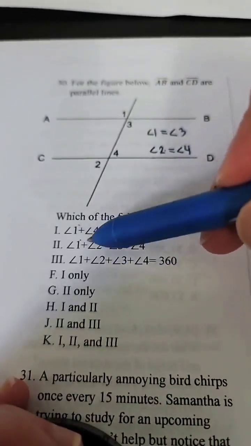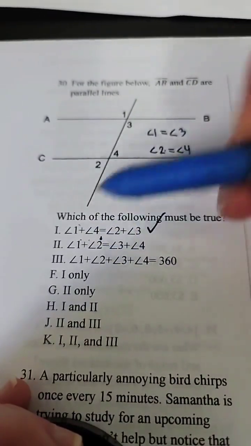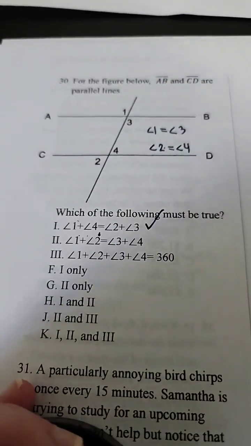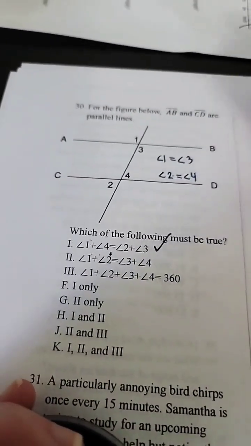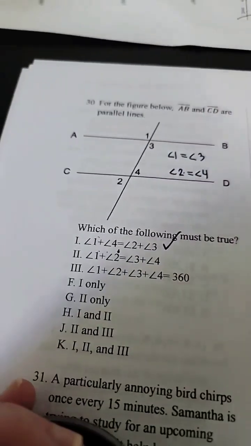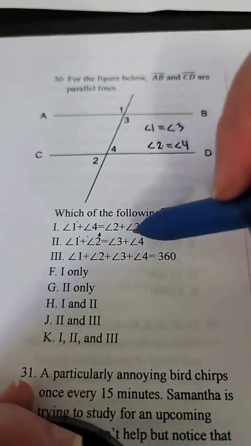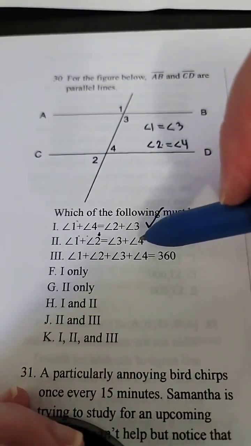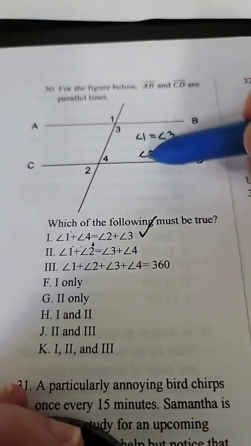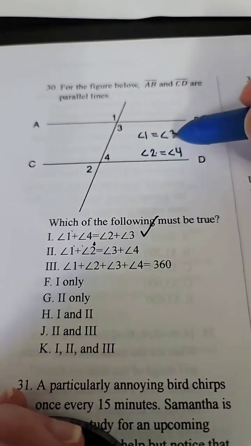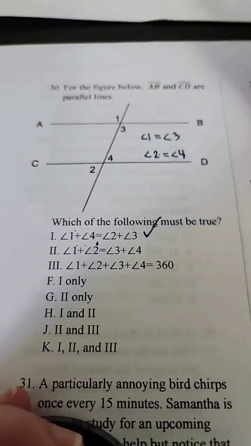And then angle 1 plus angle 2, and you could skip it on the test. You would just mark it on your bubble sheet and then go back to it, for the person that asked about skipping it. So then angle 1 plus angle 2 is equal to angle 3 plus angle 4. So angle 1 plus angle 2, we would add those. Is that going to be equal to angle 3 plus angle 4? Yes, it's the same thing.